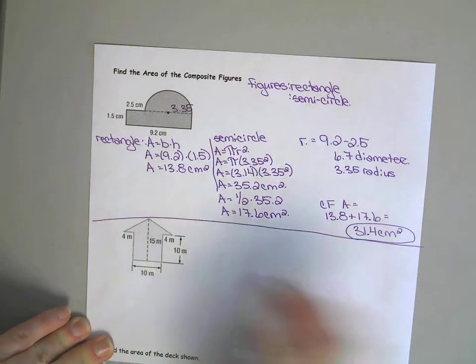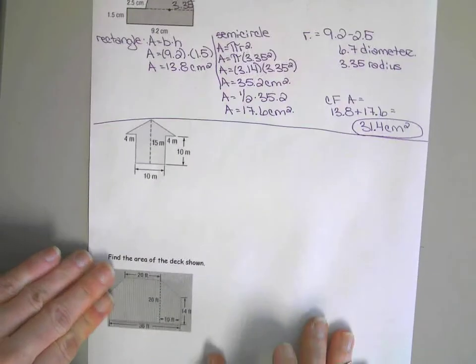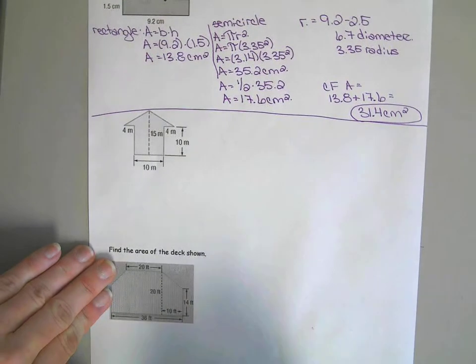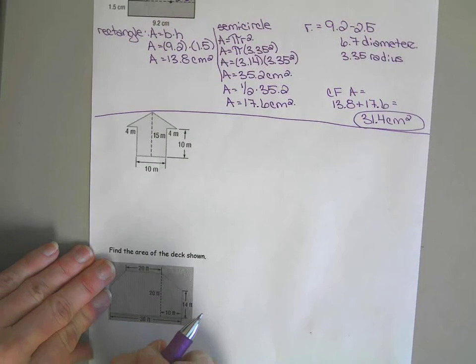So I'm going to give you a moment to, you may pause the video, figure out which shapes we're going to be dissecting this object into, and see if you can set up the formulas for both.